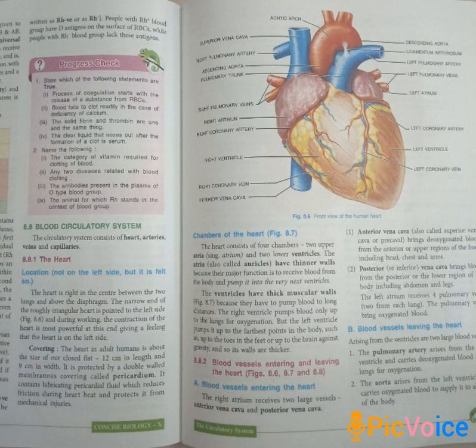Then the chambers of the heart. It consists of 4 chambers, 2 upper atria and 2 lower ventricles. Atria, also called auricles, have a thin wall. This is a give-reason question because their major function is to receive blood from the body and pump it to the very next ventricle. So they are not supposed to pump it to the farthest point. While ventricles have a thick muscular wall because they have to pump blood to long distances.